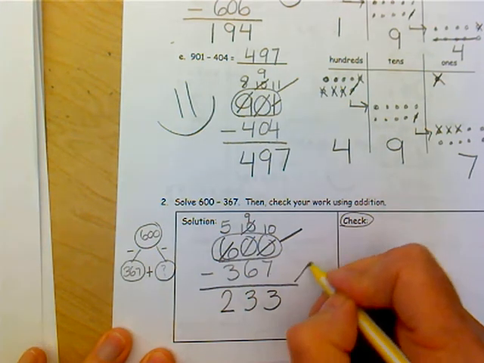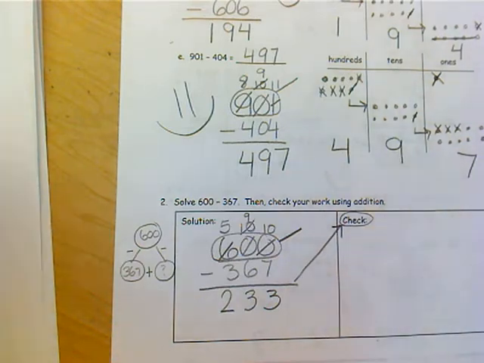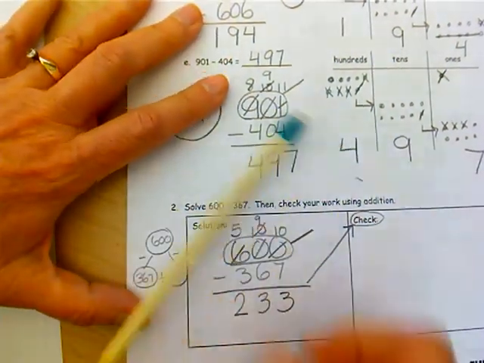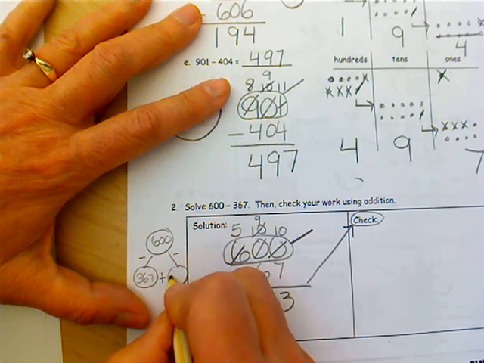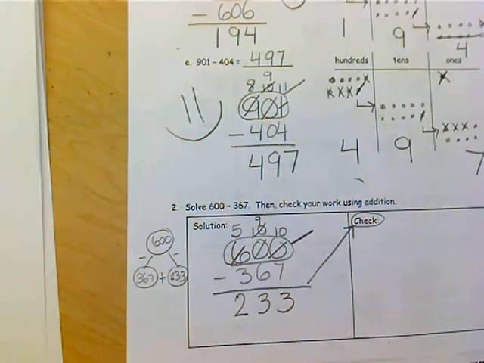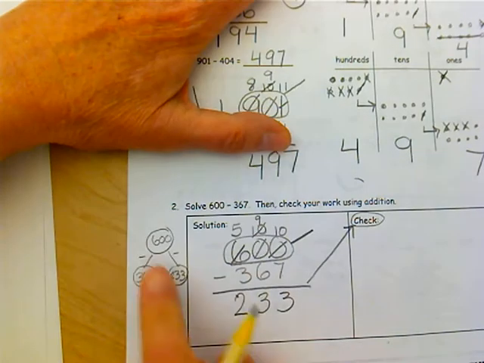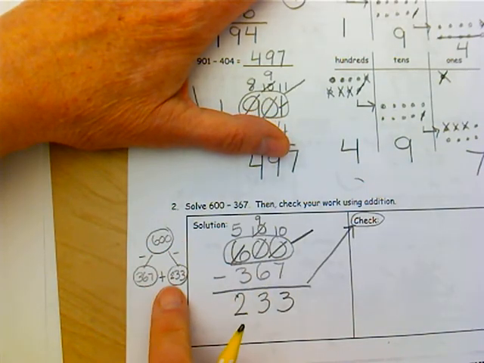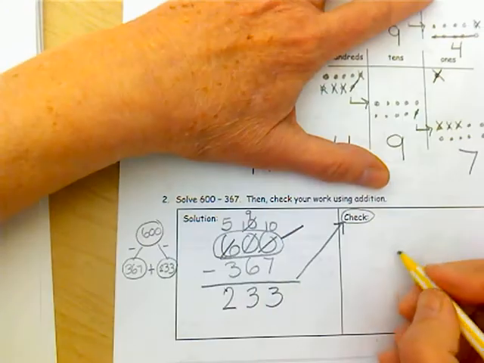But now we are going to check. And I am thinking about my number bond. I know now, oops, dropped my pencil, I know now that my other part was 233. That makes checking pretty easy because of bibbidi bobbidi boo. I know that if I add my two parts together, I'll go back to my whole.